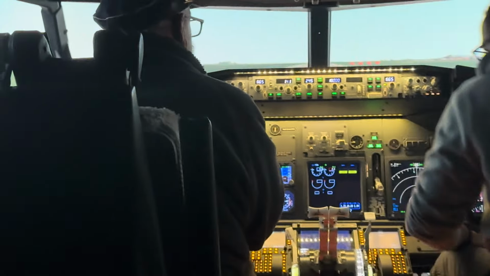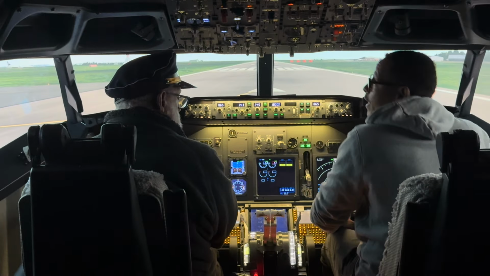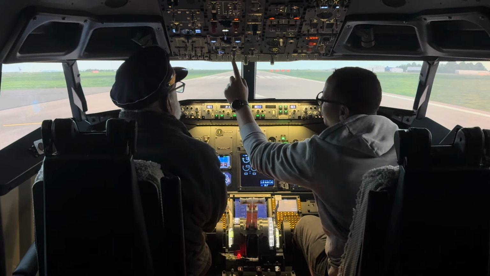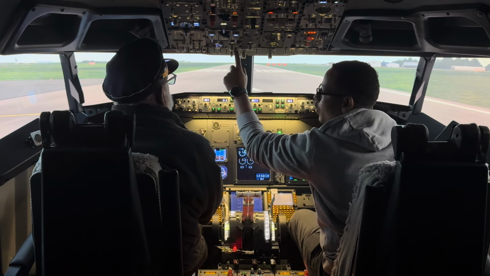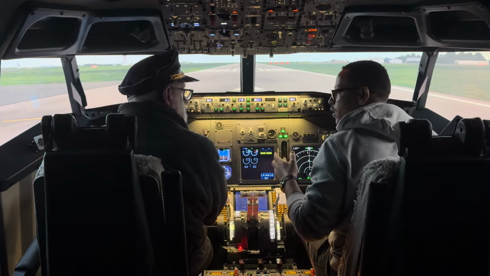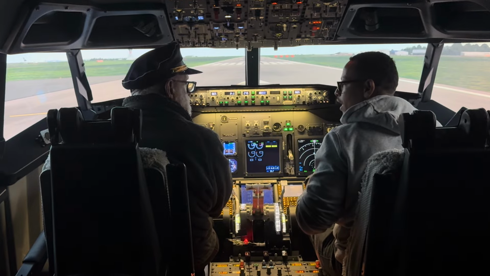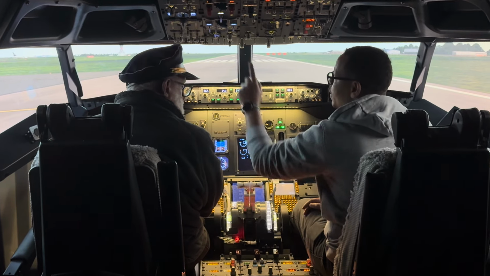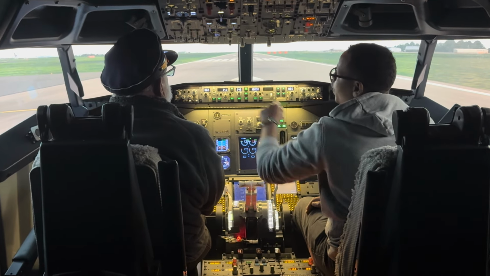We are on ground power, but we want to have our own source of power. That's why we want to have our APU. It's called Auxiliary Power Unit, generated inside the aircraft at the back. When we start it, it will generate pneumatic air and also generate electricity, so we can start the engines basically. So we can start the APU by flicking all the way down. Captain, go ahead.